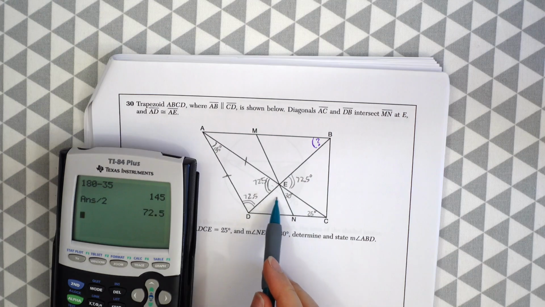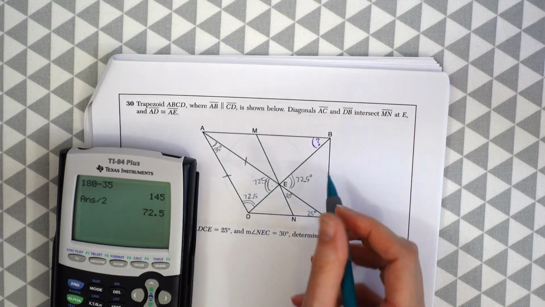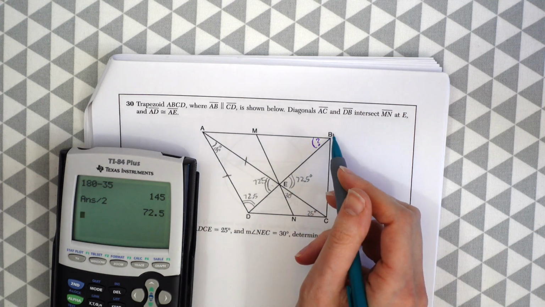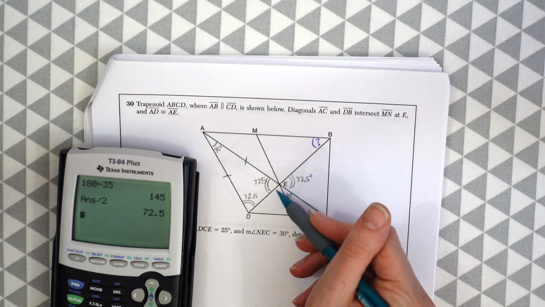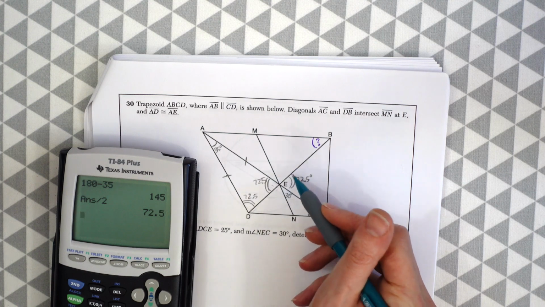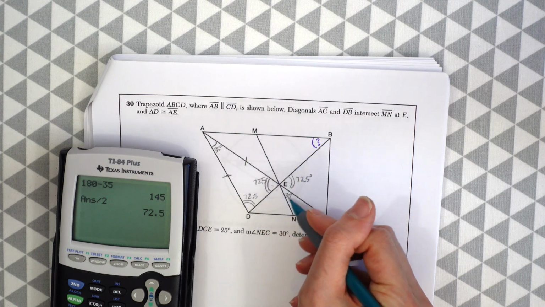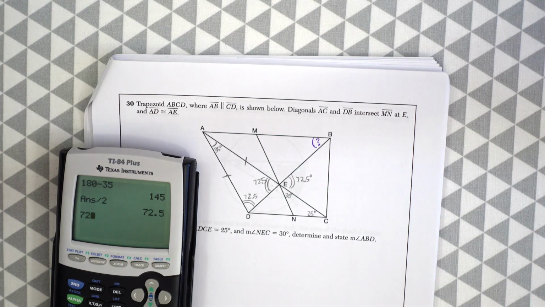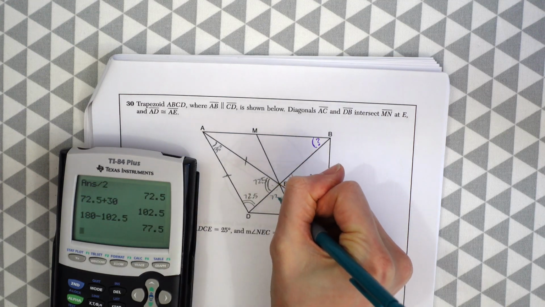And we know that this entire thing is a line, this line DB. So if line DB is a line, this whole thing has to add up to 180. So what we're going to do is add 72.5 plus 30, and then subtract what we get from 180. And this gives us 77.5.